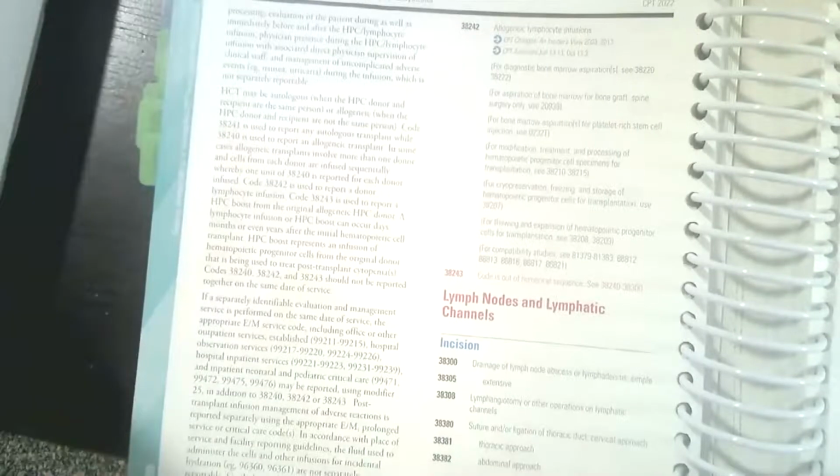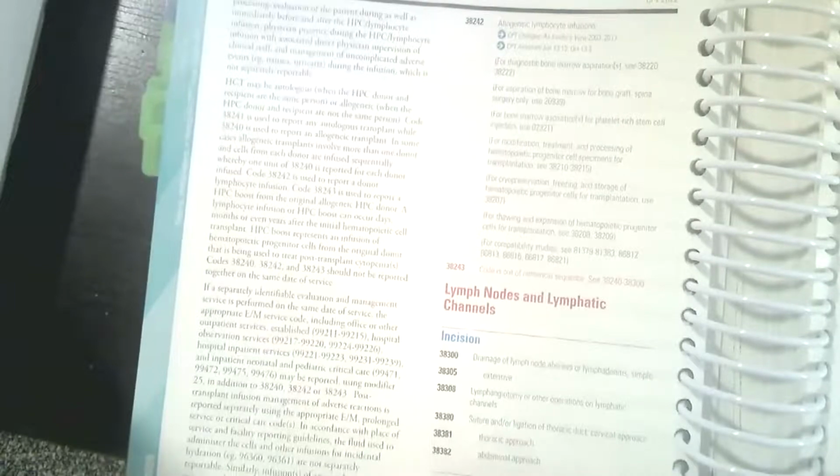Then we get into transplantation and cellular infusions. That has a good little explanation here that is continued on the next page. Anytime you see if it's just a few paragraphs, just go ahead and read it through. It does help you understand that section a little bit better. And then we get into a section just for the lymph nodes and lymphatic channels.